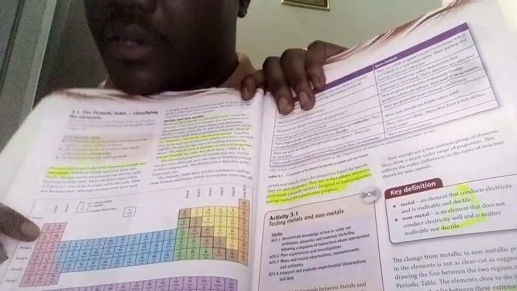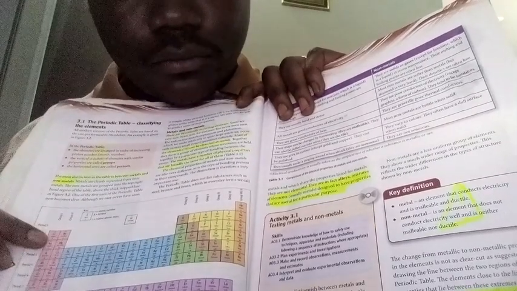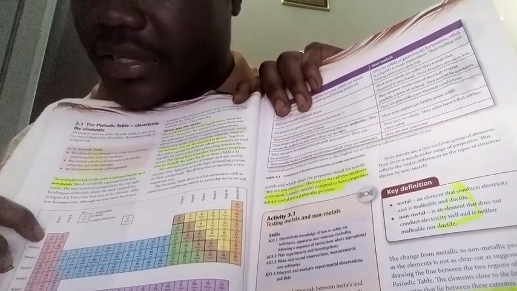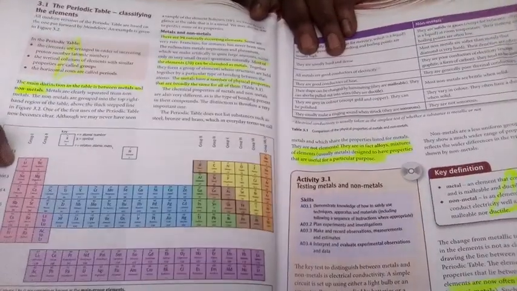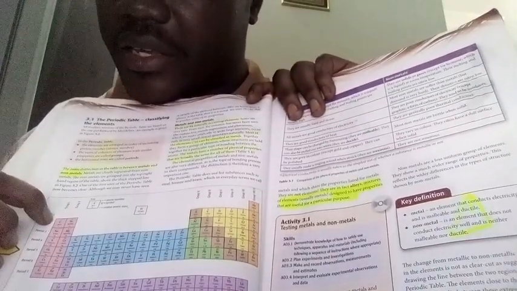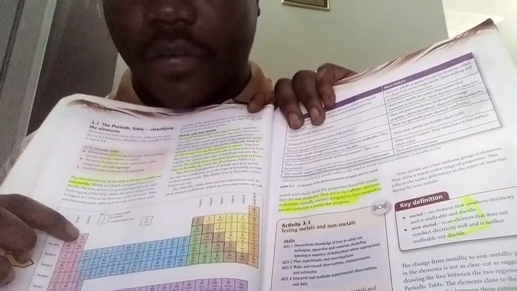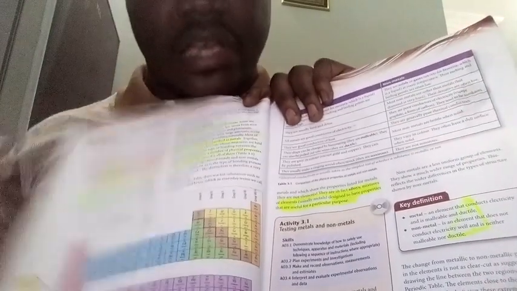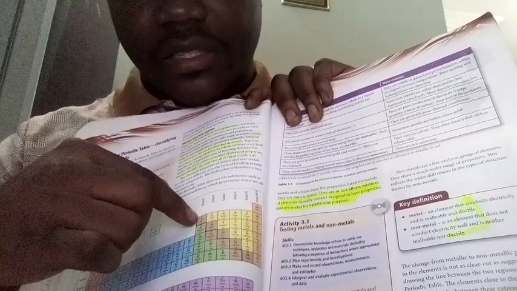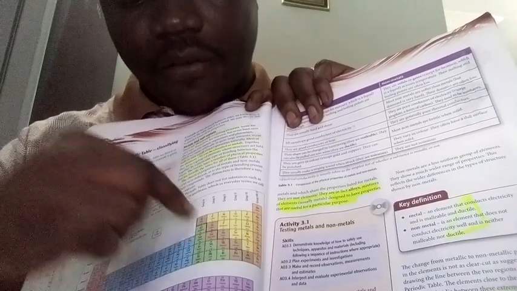So the atomic number of this next element is Li. That's lithium. Okay, it's right there. I hope you can see. It's lithium, and the atomic number there is 3. And the next one after lithium has an atomic number of 4. And the next one is here. Its atomic number is 5. And then 6, 7, 8, 9, 10.